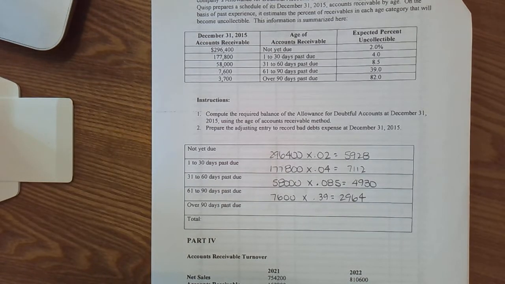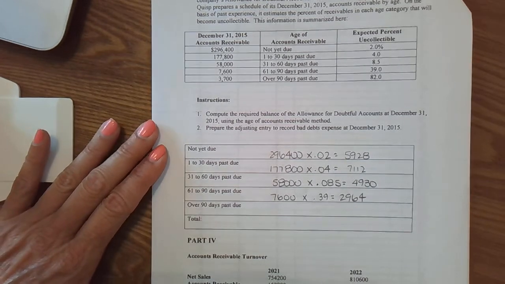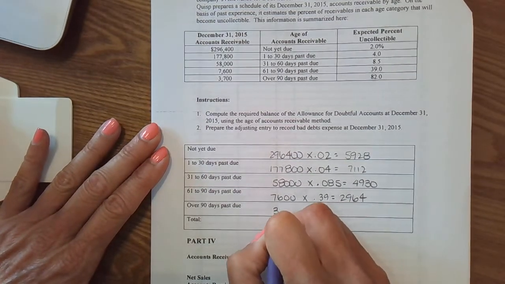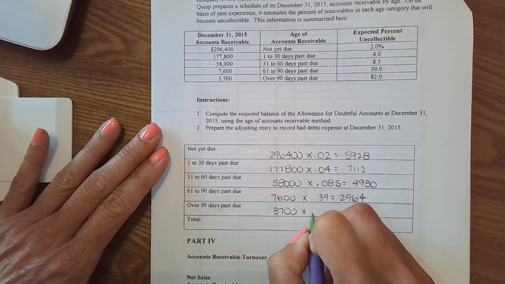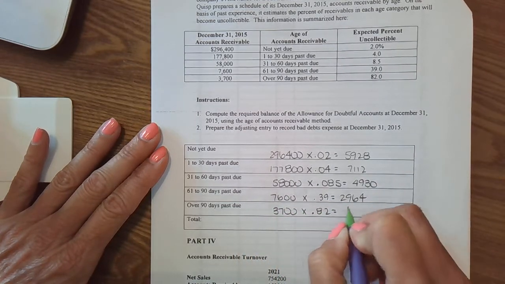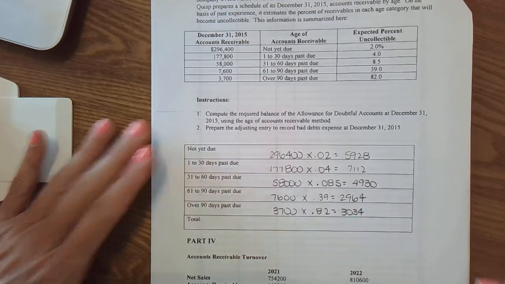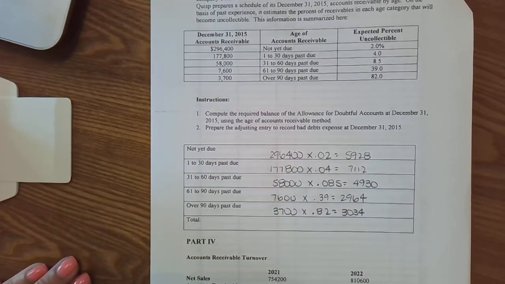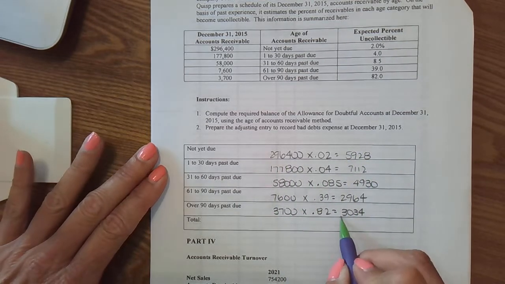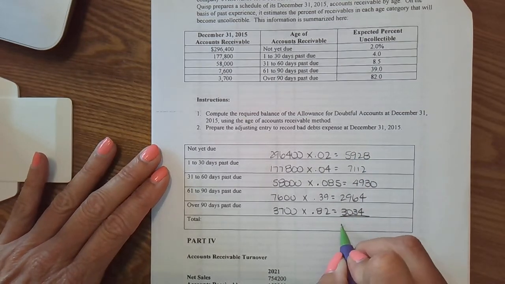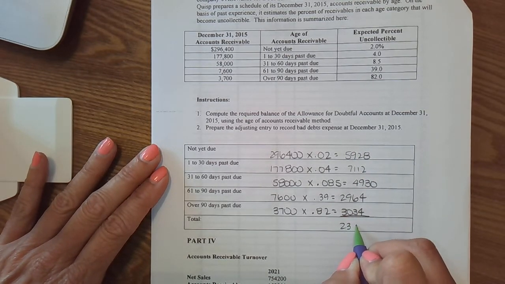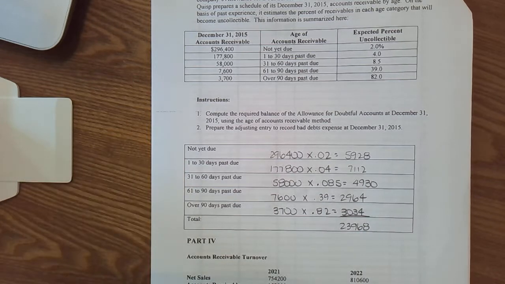Usually the longer the debt is unpaid, the higher the percent. So of our over 90 days past due, we have $3,700 in balances. We think that 82%, or $3,034, will become uncollectible. So you just multiply the amounts of the balances times the percent in decimal form, and you get the amount. Then we add all of these together. We get $23,968. So that's what we're expecting to become uncollectible.